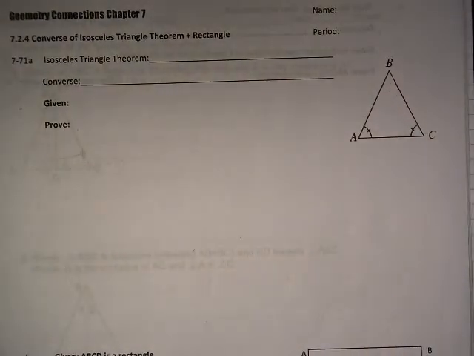So, this is not quite there, right. We're going to look at 3 different approaches that you can take with this.